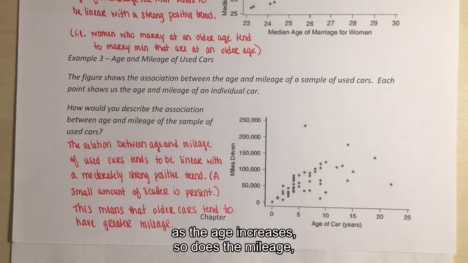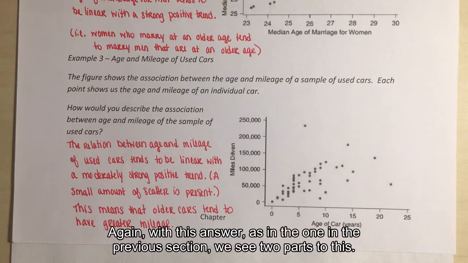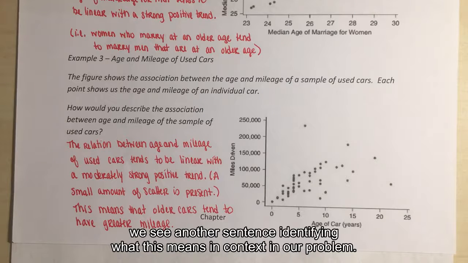Because as the age increases, so does the mileage. So older cars tend to have greater mileage. So again, with this answer, as in the previous one, we see two parts. We see one sentence describing our trend, strength, and shape, and then we see another sentence identifying what this means in context in our problem.